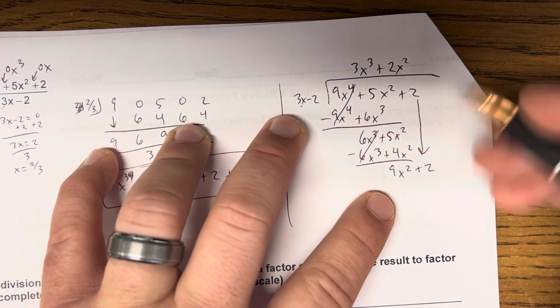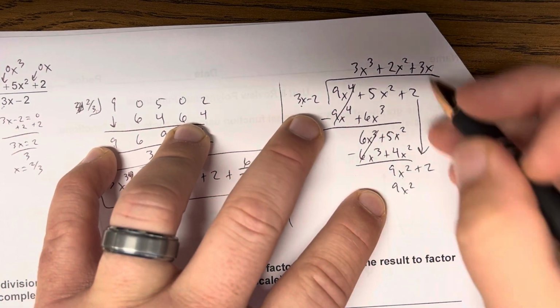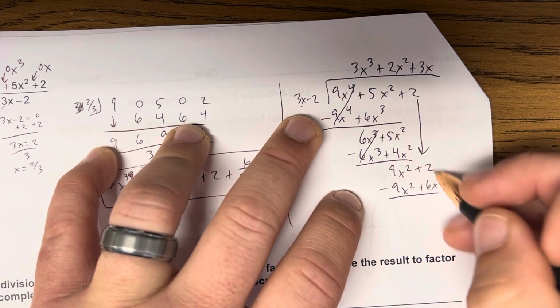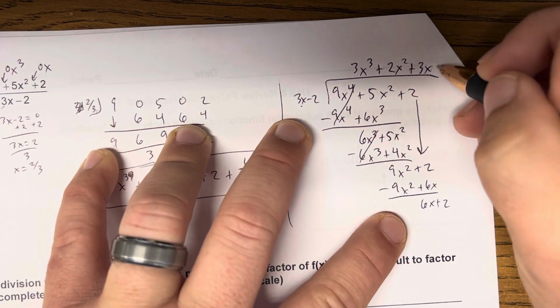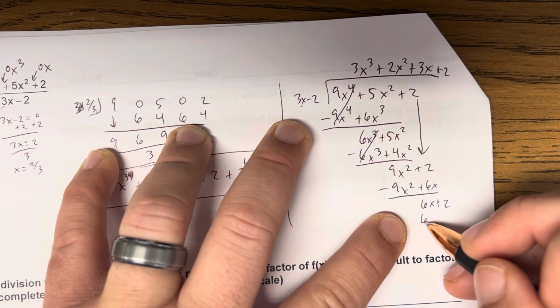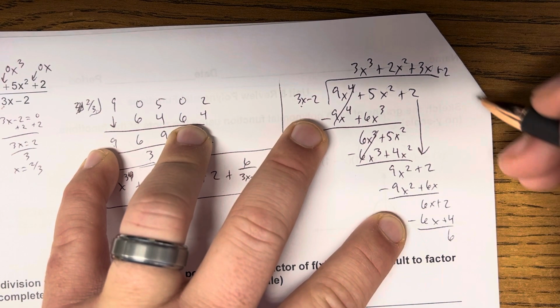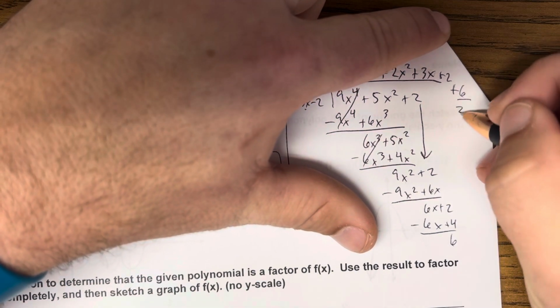To make 3x match 9x squared, we need 3x, and so that becomes 9x squared minus 6x. Change our signs because we're subtracting. These aren't like terms, so 6x plus 2. To make 3x match 6x, we'll do plus 2. That's 6x minus 4. We'll change our signs because we're subtracting. And then that 6 is my remainder, and so plus 6 over 3x minus 2.